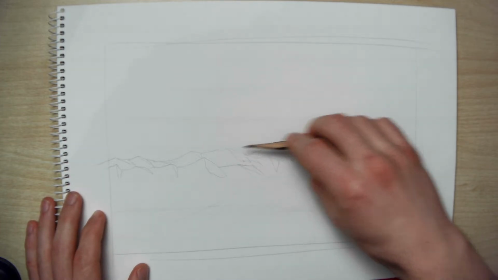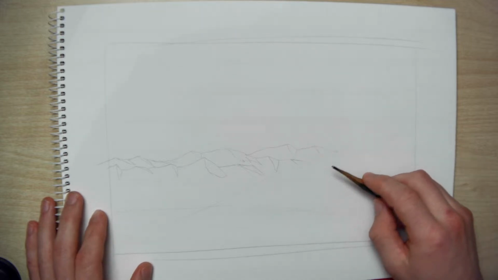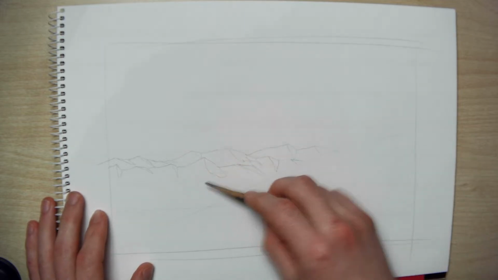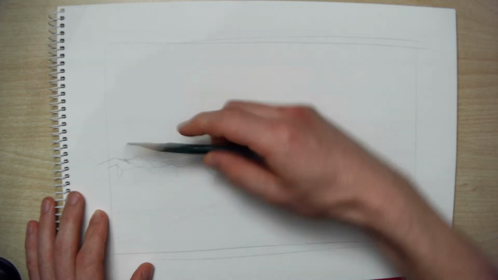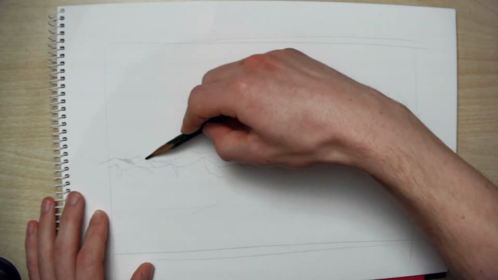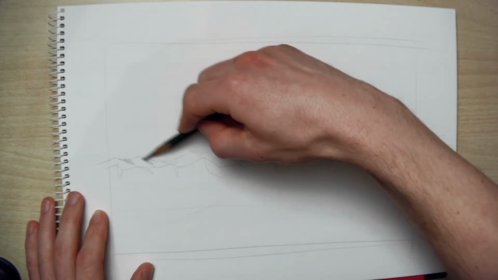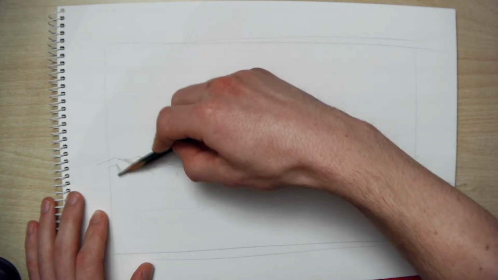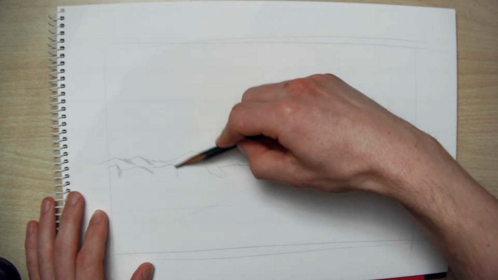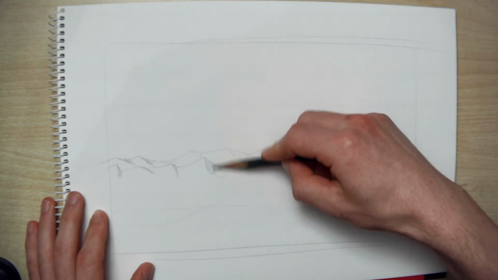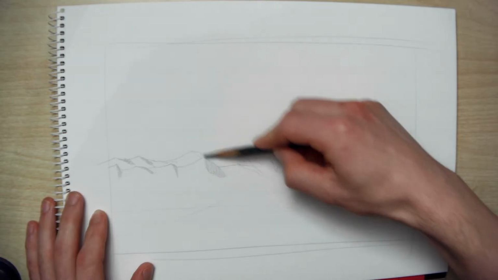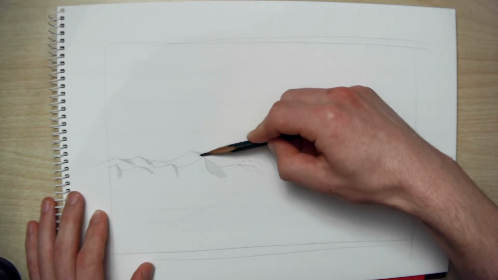So I can continue drawing here. Okay. Now I'm gonna shade these shadow shapes that I've got in here. Just getting those shadows in.